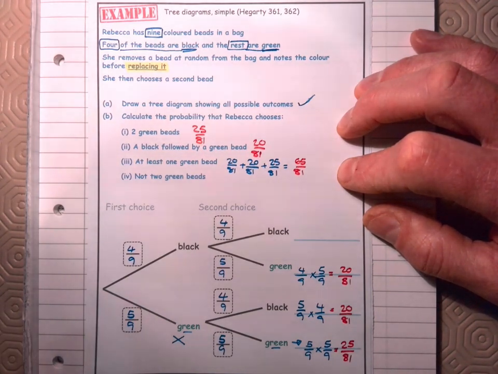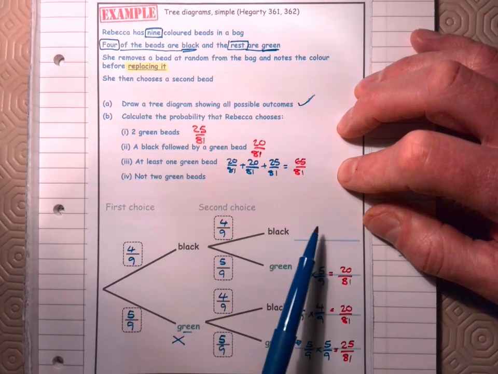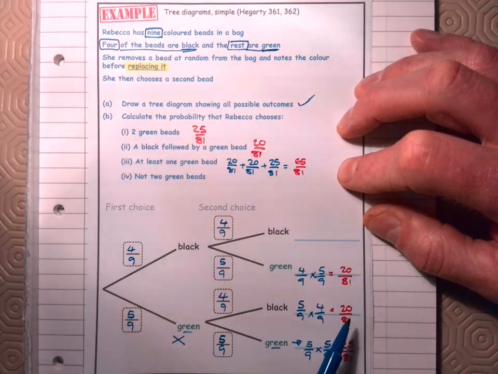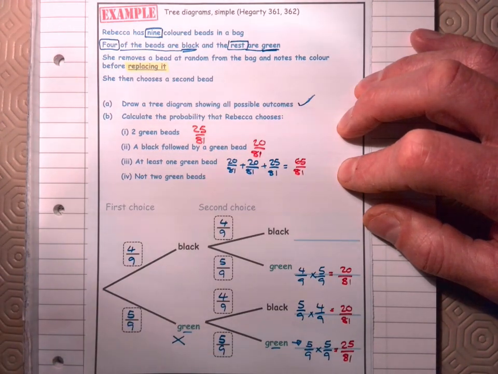Now, not 2 green beads is going to be everything that's not the 2 green beads. So it's going to be this one, and this one. So herein lies a bit of a trick. So I could calculate the probability of black and black and then add up the three probabilities. Or I could say, well, I know that all the outcomes are going to add to 1. So if I want all the things that are not this bit at the bottom, why don't I just take the bit at the bottom away from 1?